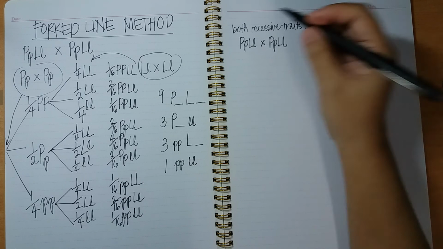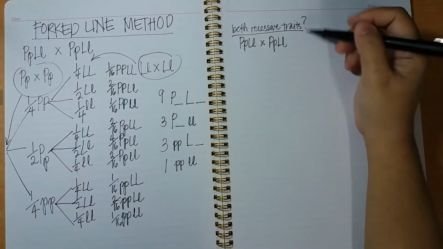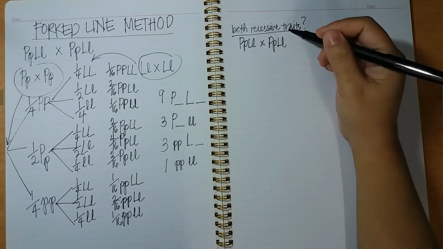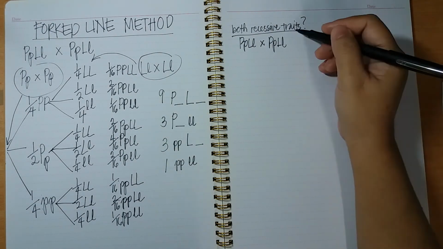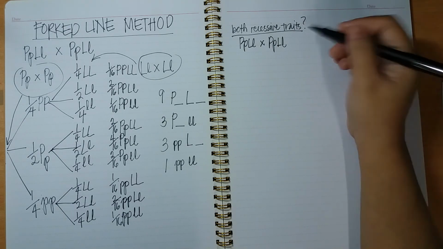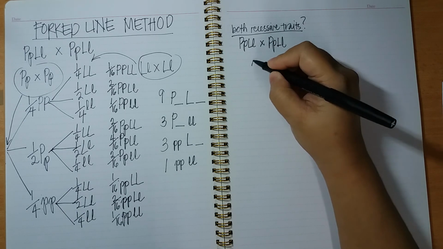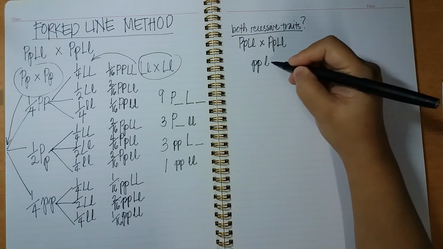So, gusto nating malaman kung ano yung probability na parehong recessive yung traits. Okay? So, without doing the Punnett square, the fork line method, how do we determine this? What genotypes can give us that combination na parehong recessive traits? Since recessive trait siya, dapat homozygous recessive siya for both. Right?